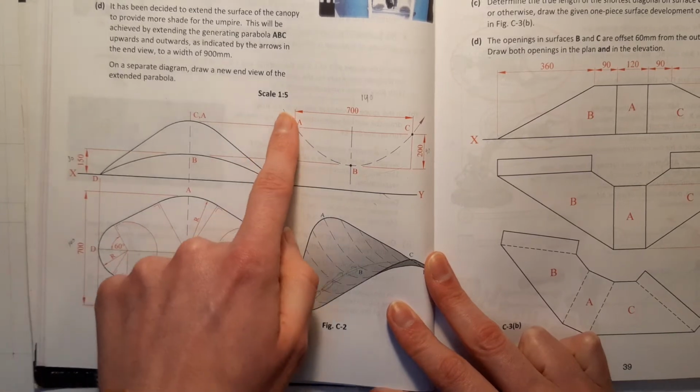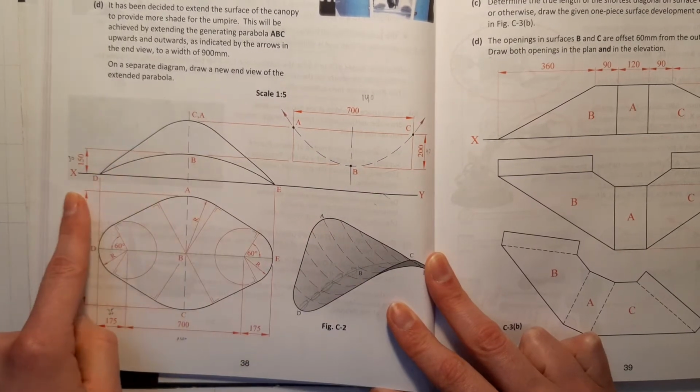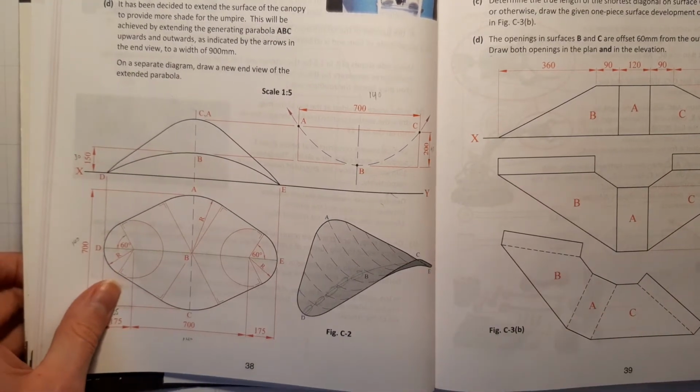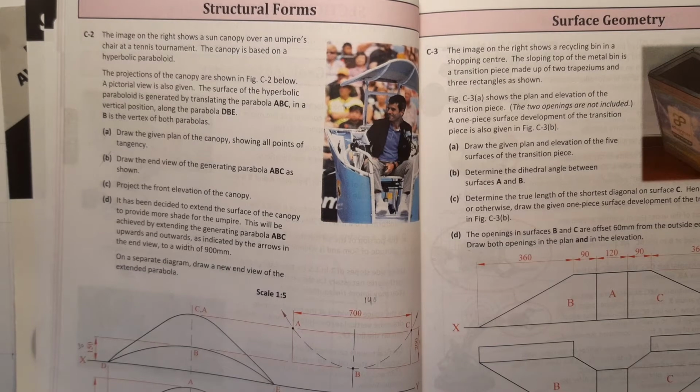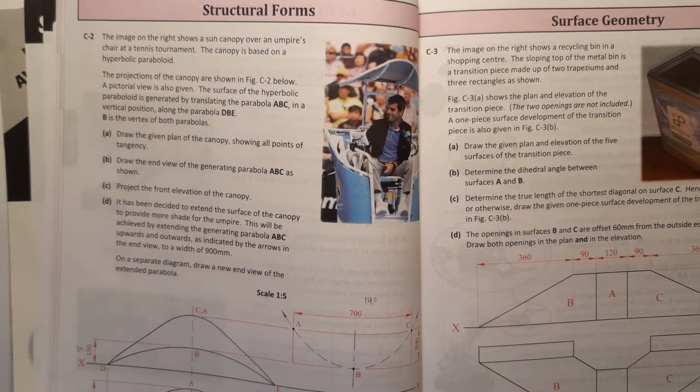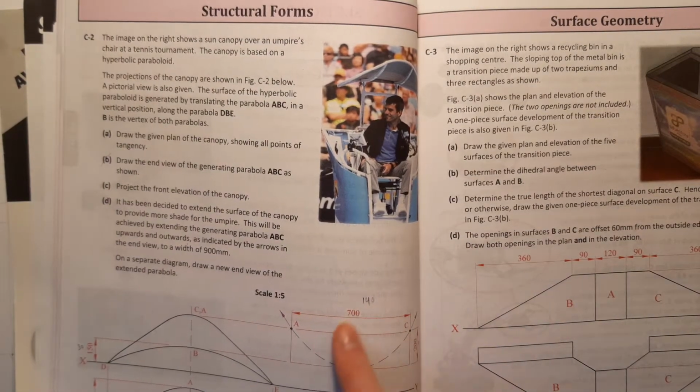So this parabola ABC is going along this parabola DBE. What you were asked to do, there are 4 parts. The first thing you have to do is draw the given plan of the canopy showing all points of tangency. They're all points of contact. Then you're going to have to draw the end view, which is just a parabola.